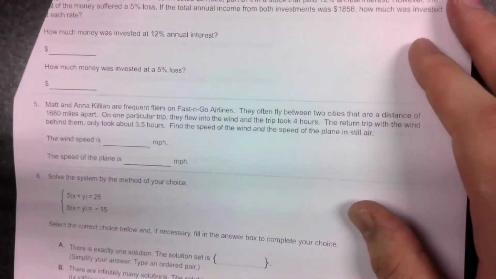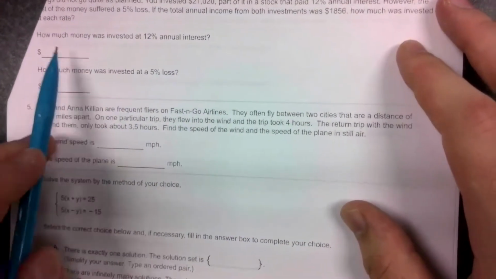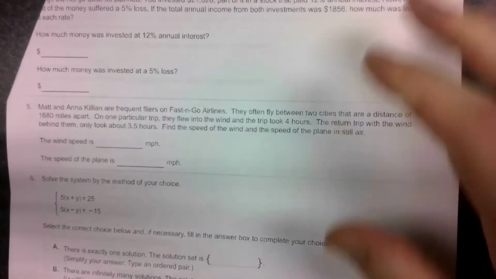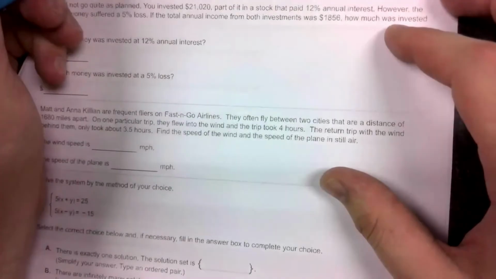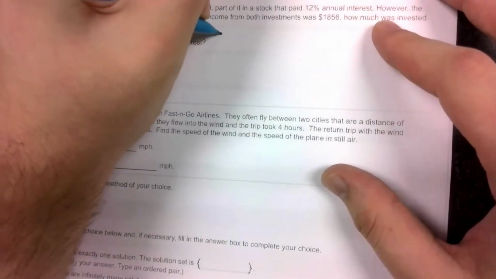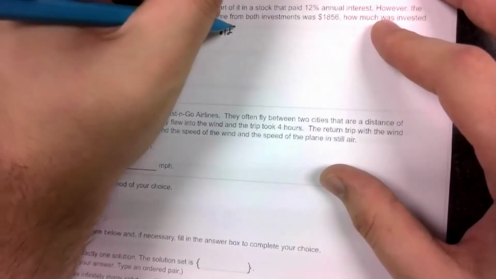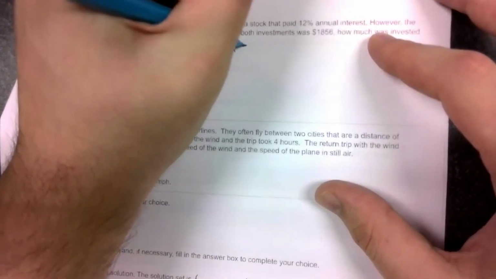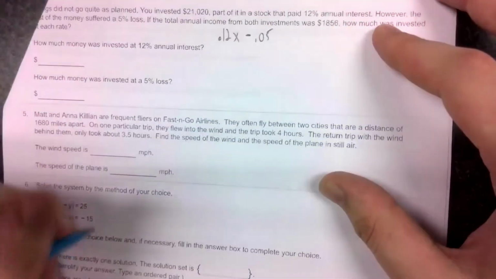So we're going to have two different equations, right? So it says how much money was invested at a 12% interest. Well, we know that we had 0.12 multiplied by x, and then we have minus 0.05y equals the amount of interest we made, right?